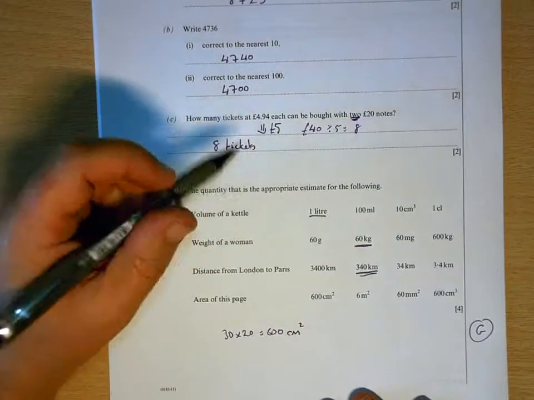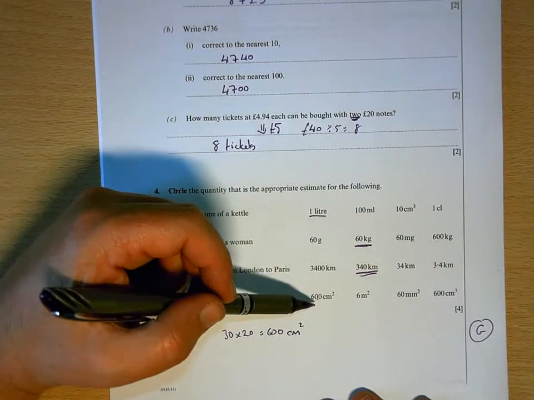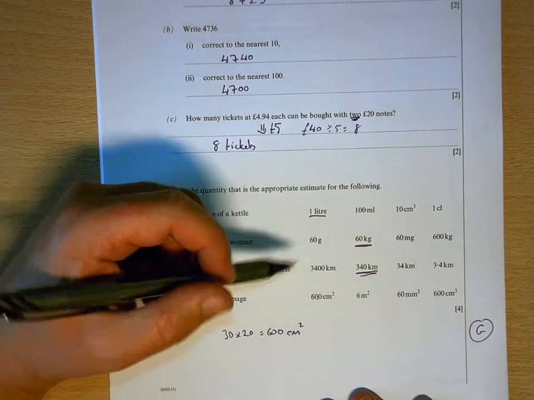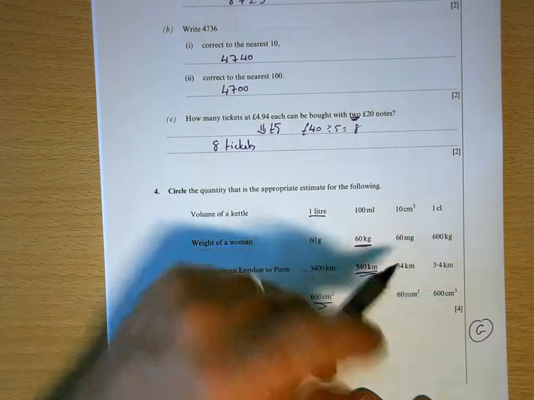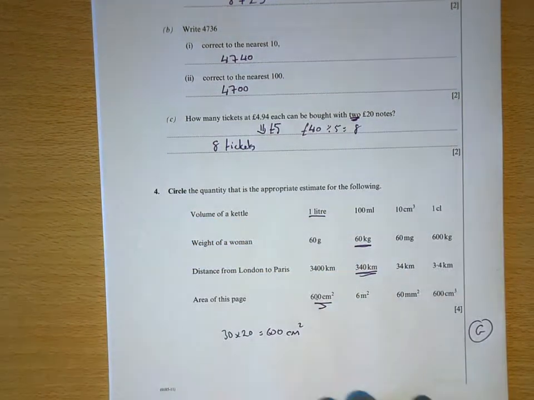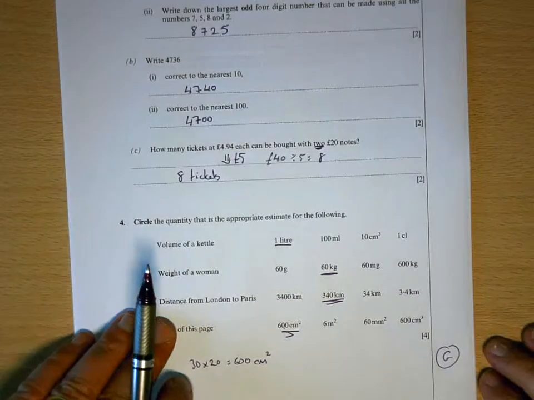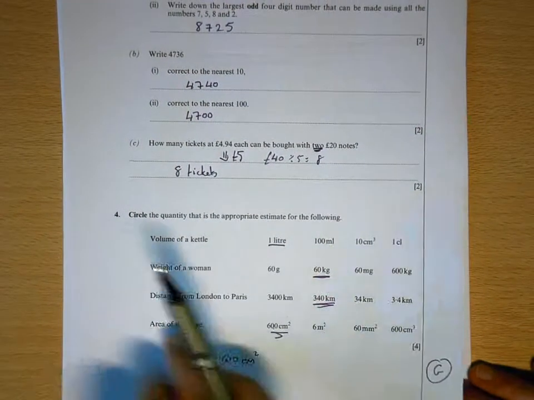Okay, for area. So you need to be careful because there are two 600s there. That one, which is correct, and that one, which has got cm3 after it, which is volume. So the only correct answer there is 600 square centimetres. And that gets us into the grading now.